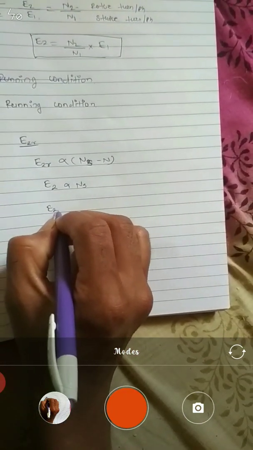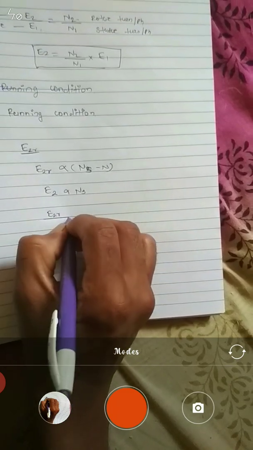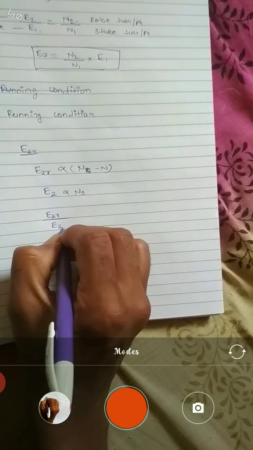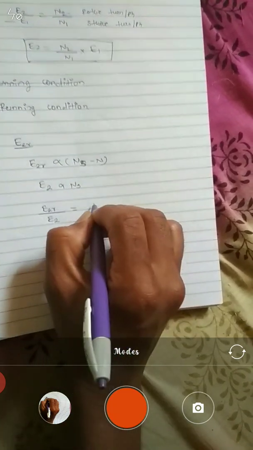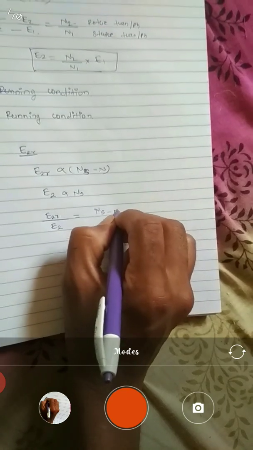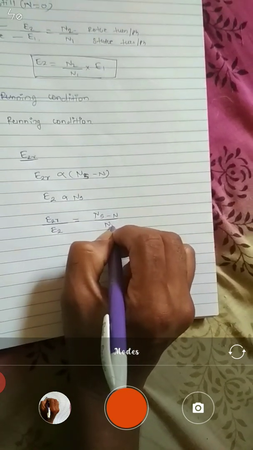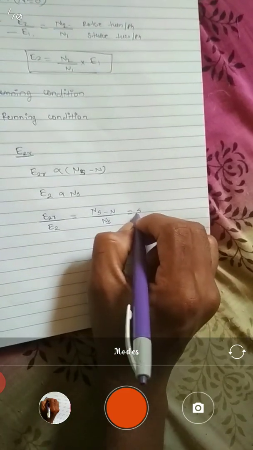If we take the ratio of the secondary induced voltage under running condition to the rotor induced voltage under standstill condition, we get Ns minus N divided by Ns, which is nothing but the slip.